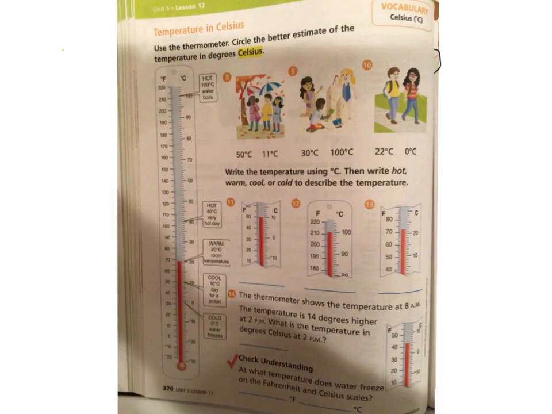All right, I know I told you not to focus on the C side, but now we are going to be focusing on Celsius. Okay, so we're going to be looking at the other side of the thermometer. Remember up here it says Celsius, so that's degrees Celsius, not degrees Fahrenheit. We're going to be looking at this side of the thermometer. That's the only difference on this page. All right, here we go.